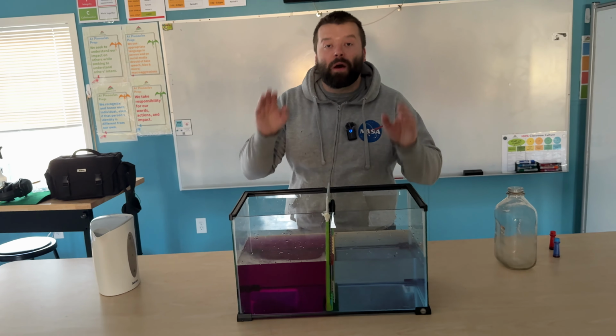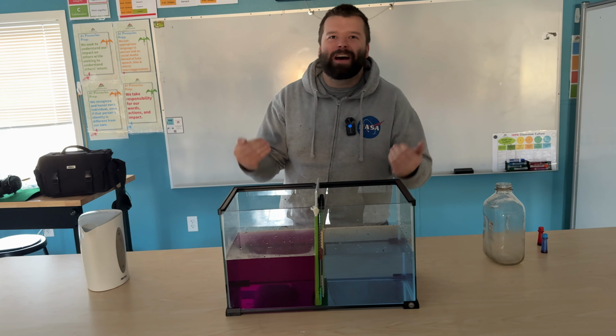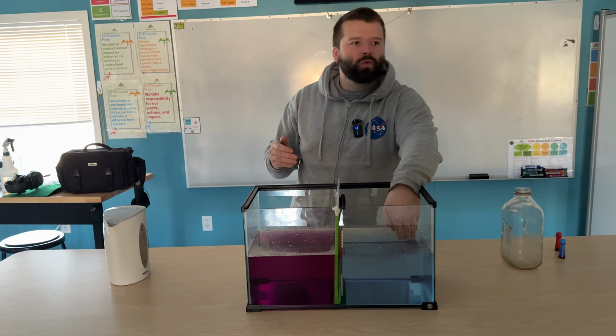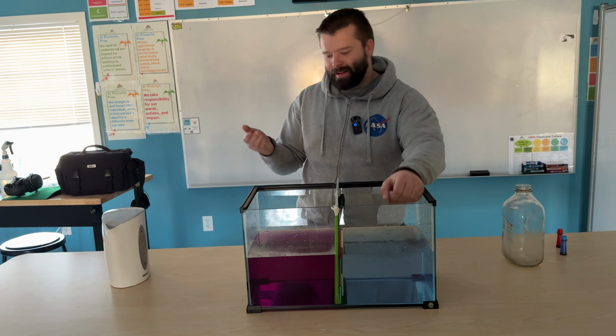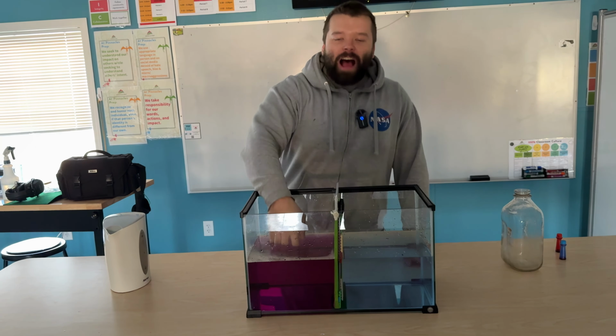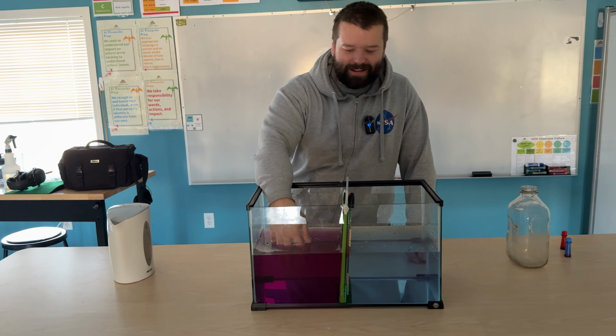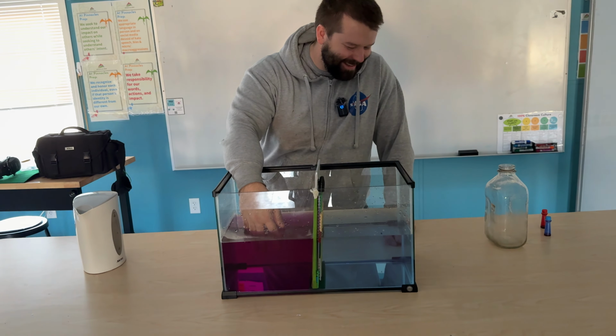We are going to use our tactile thermometers to see how warm it is. First off, the cold one. Ooh, pretty icy cold. Let's see this warm one. No, it's just a little warm.